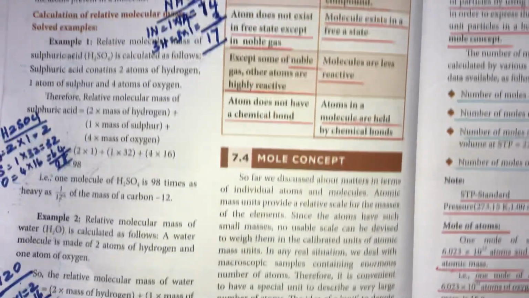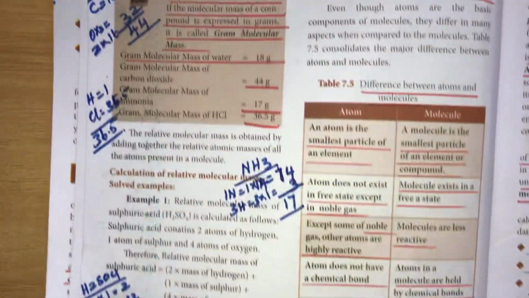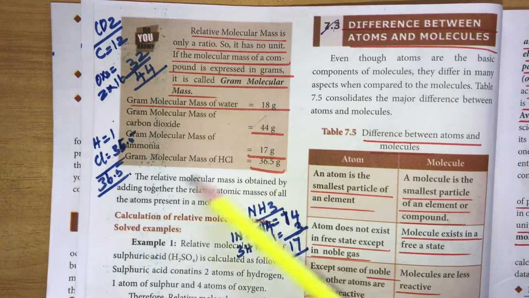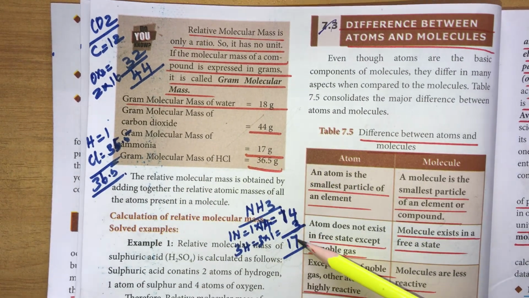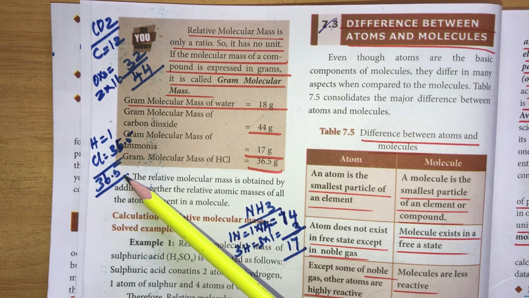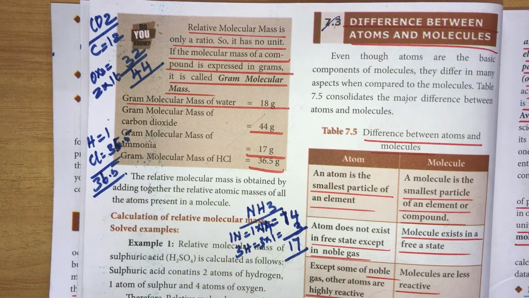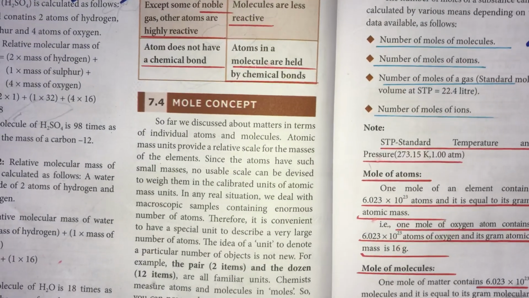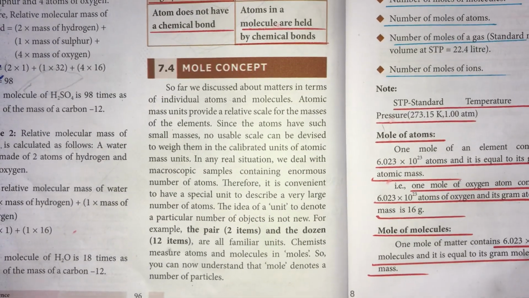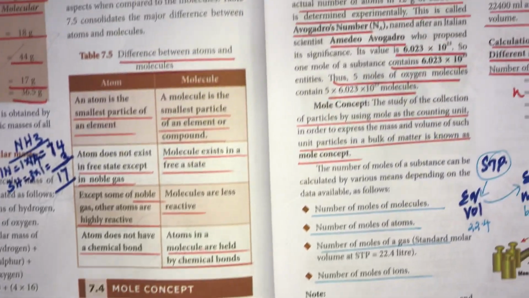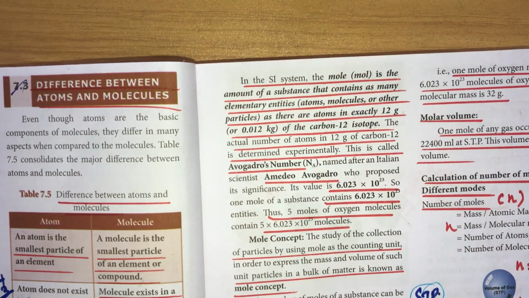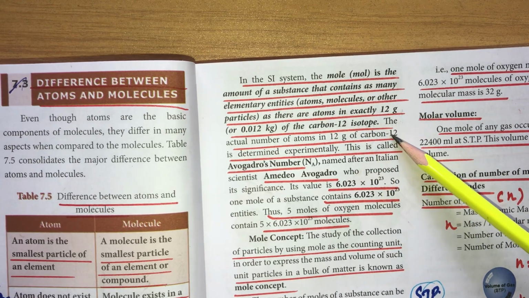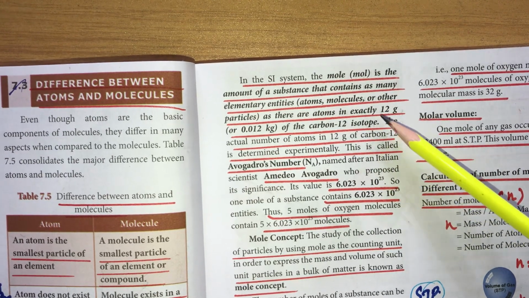The next one is the concept of mole. What is the concept of mole? Gram atomic mass and gram molecular mass are also called a mole. What is 1 mole of ammonia? 17 gram. What is 1 mole of hydrogen chloride? 36.5 gram. So mole can also be explained as the gram atomic mass or gram molecular mass of the substance. The atoms, ions or molecules present in 1 mole of a substance is defined as a mole, or it explains the mole concept.